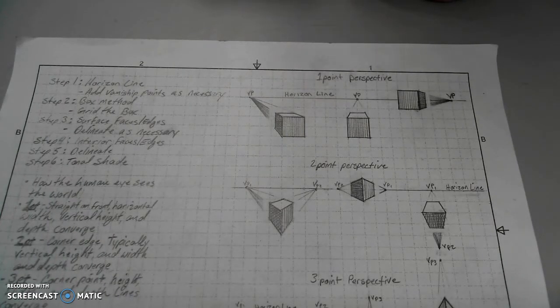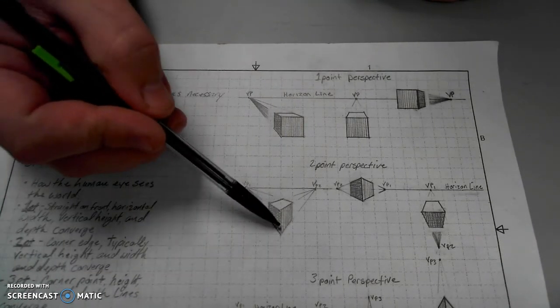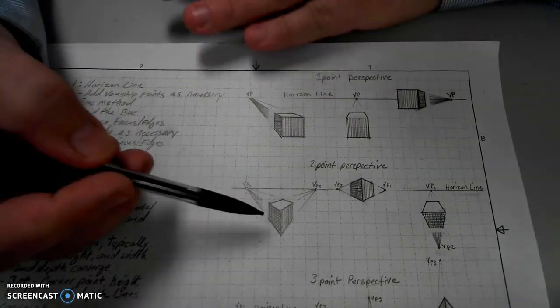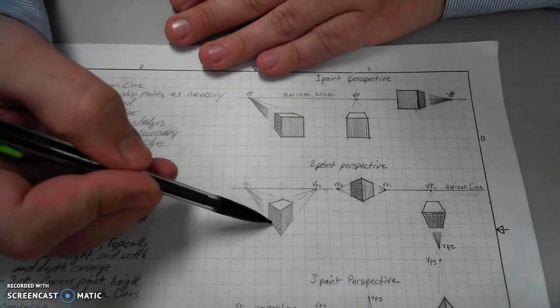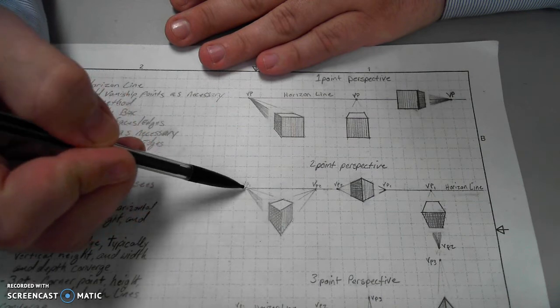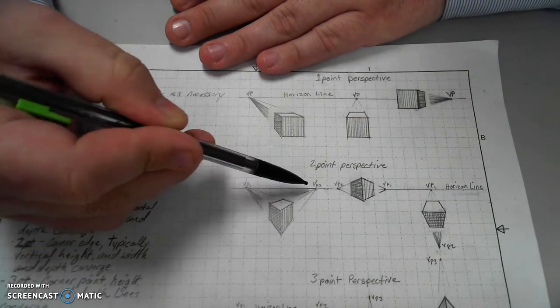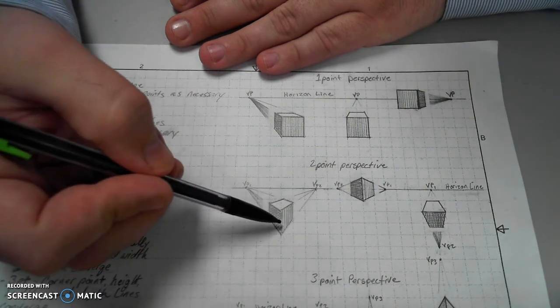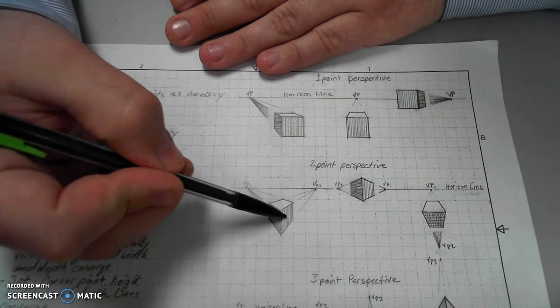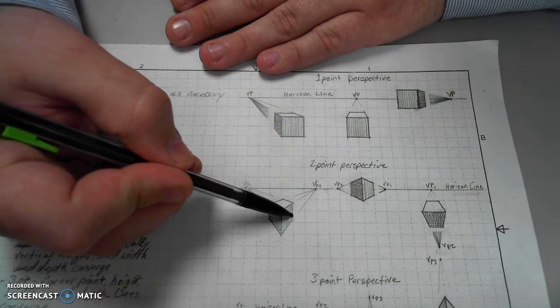Typically what we see is a top, front, right. So that's how I'll reference this one. You'll notice that the tonal shade lines follow the depth as well as following the width, all the way back to their vanishing points. Whereas the right side I left as just the vertical lines.